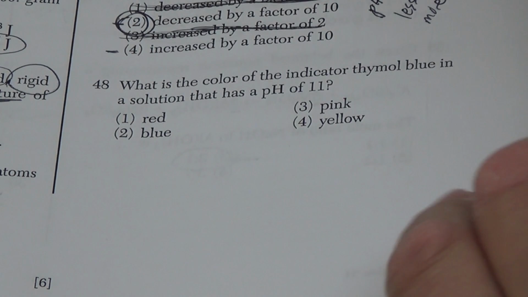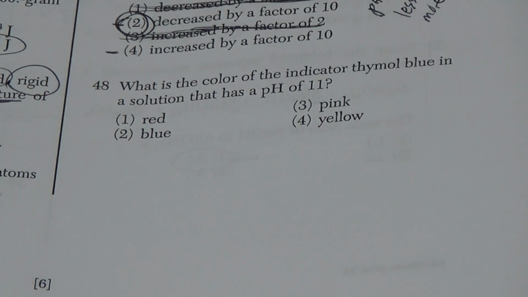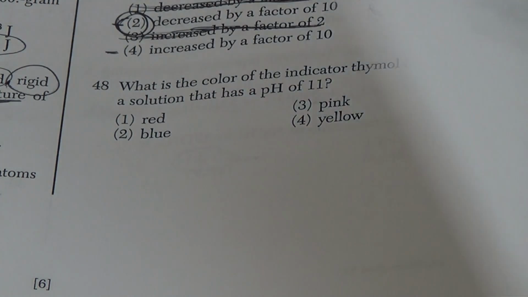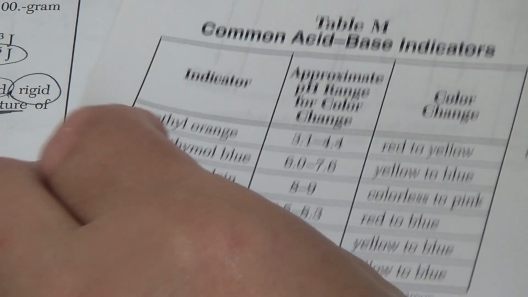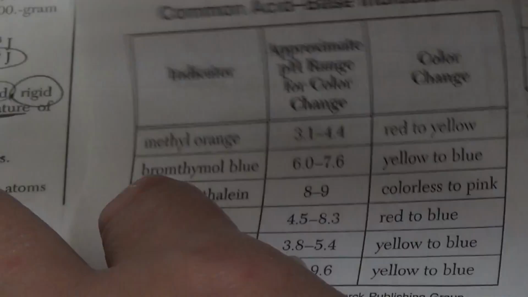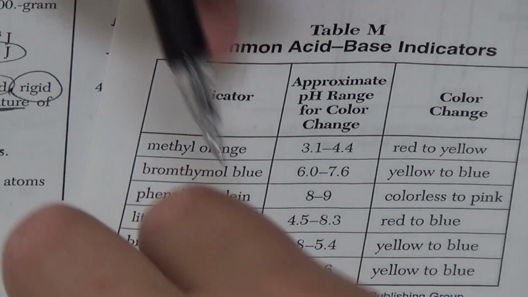Number 48. What is the color of the indicator thymol blue in a solution that has a pH of 11? How the heck are you supposed to know? That's not something you're going to be able to pull off the top of your head. Instead, use the reference table for acid-base indicators. Now our question is asking about thymol blue in a pH of 11.